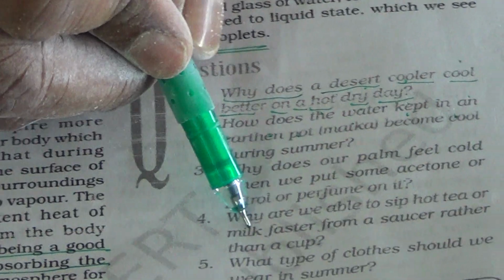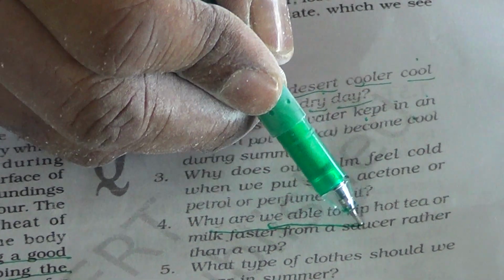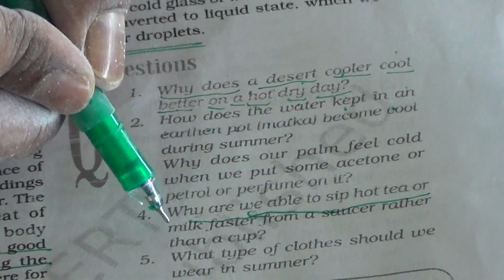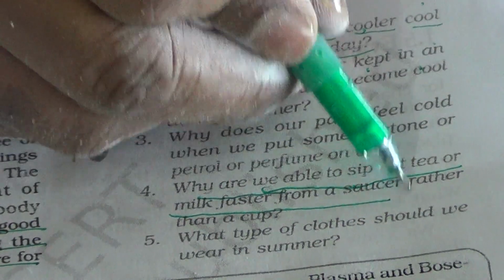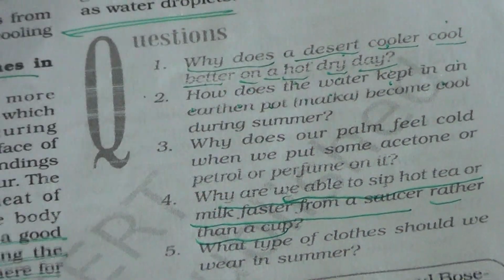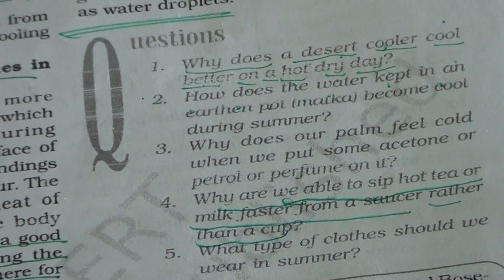Next question. Why are we able to sip hot tea or milk faster from a saucer rather than a cup? I can sip tea more comfortably from a plate, a saucer, than from a cup.